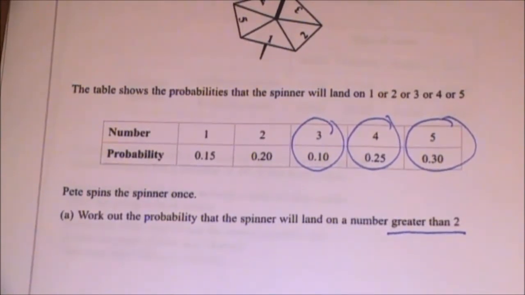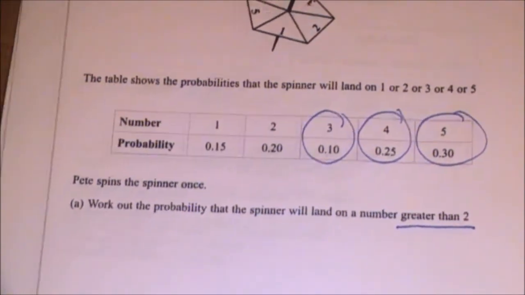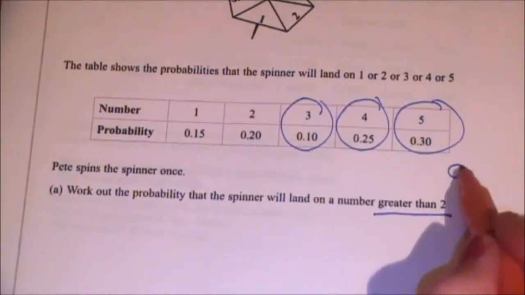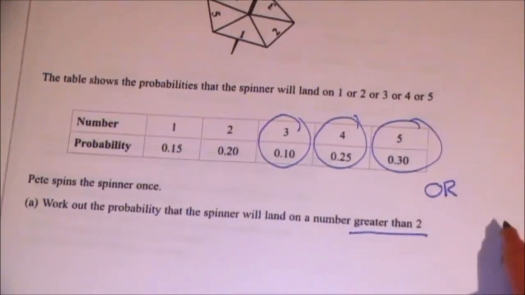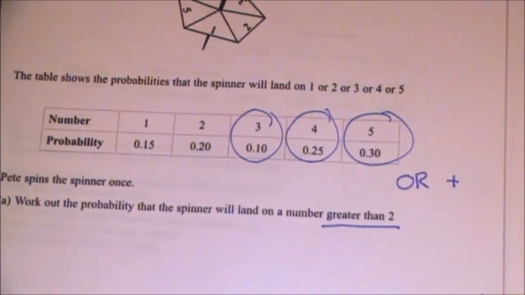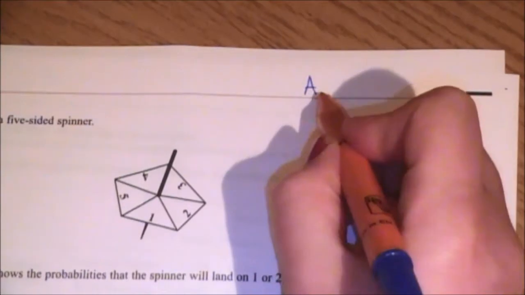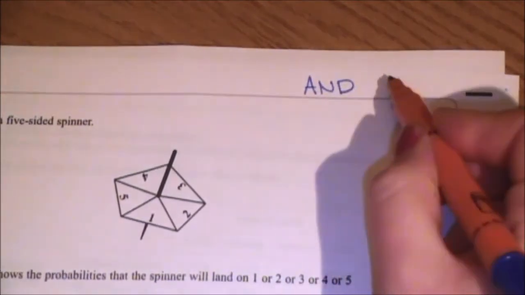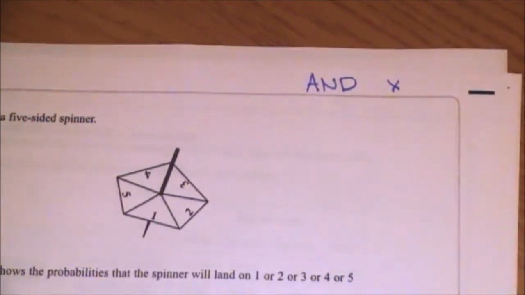And the fact that I emphasise the word or there is critical, because if you're looking at something happening or something else happening, that is your sign to add probabilities. Alternatively, if the question was asking for something and something, then I would need to multiply my probabilities.